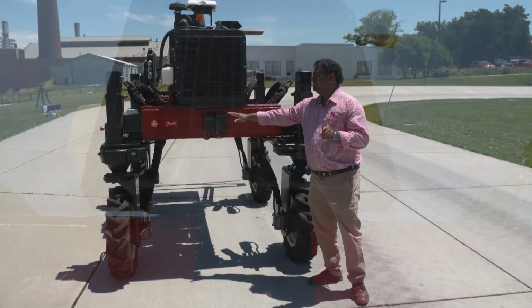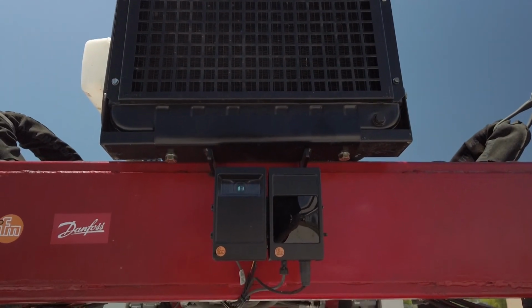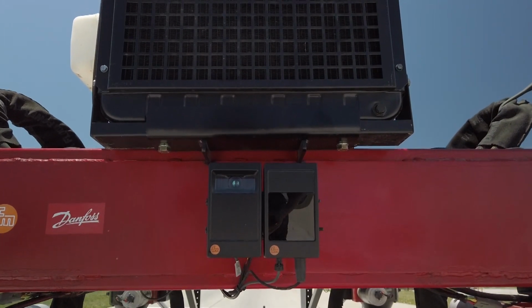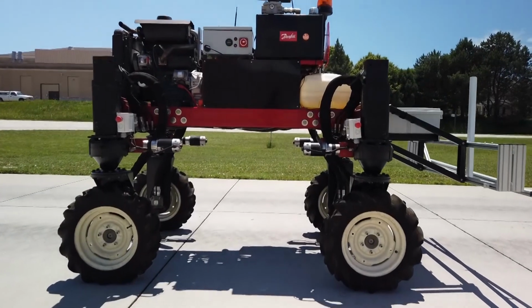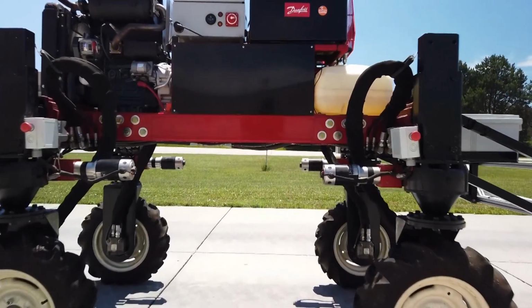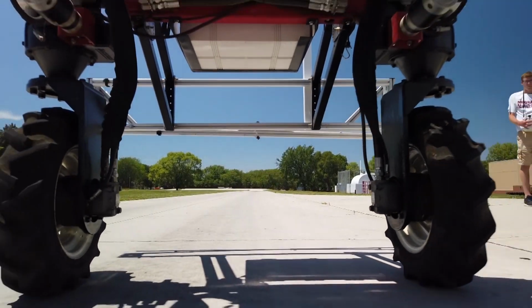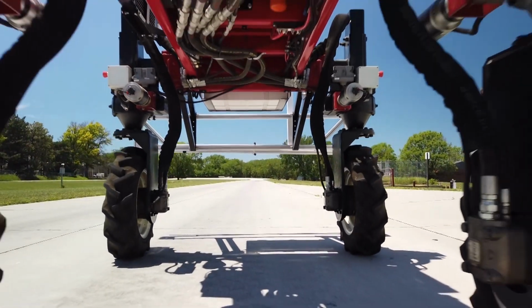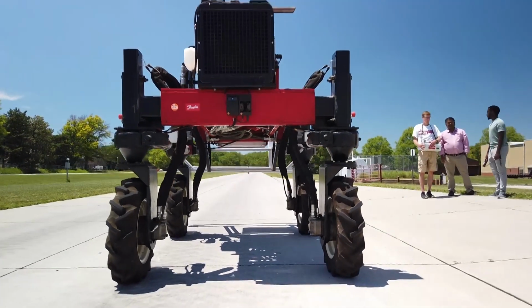And what you're seeing here is an obstacle sensing module. Since there is no operator on this, it has to know when there is an obstacle in front of it, and it needs to react and stop. So if there's an obstacle in front of it, this robot will stop at a safe distance, so it doesn't damage itself and also doesn't damage the object that it is seeing in front of it.